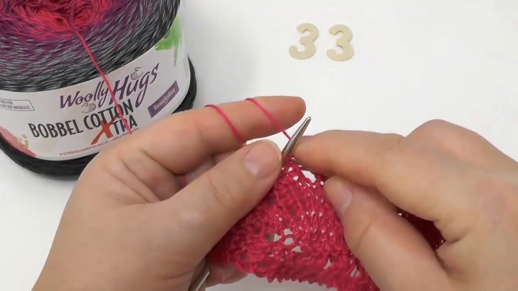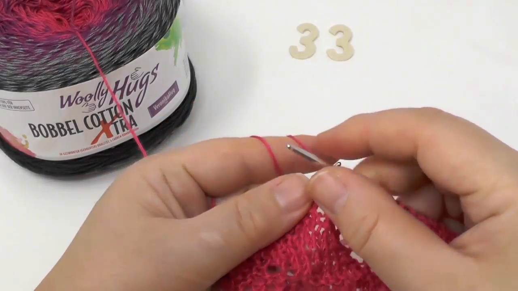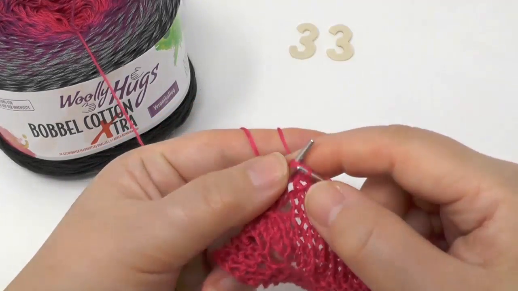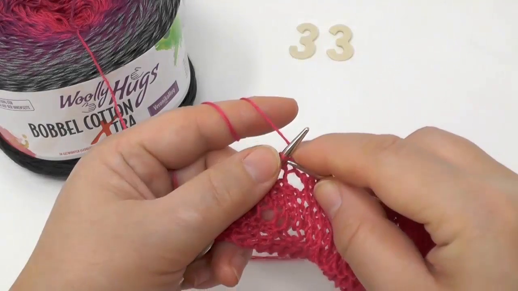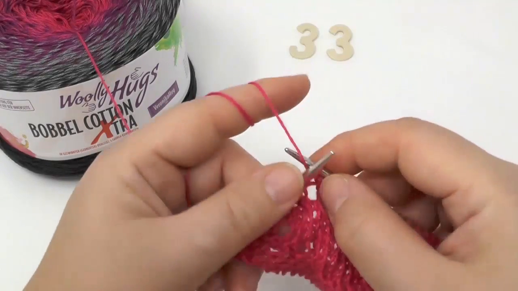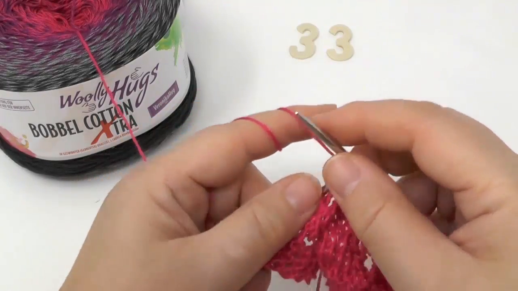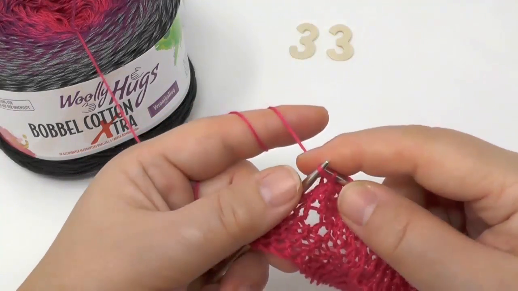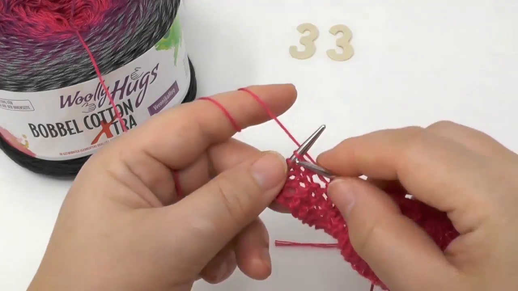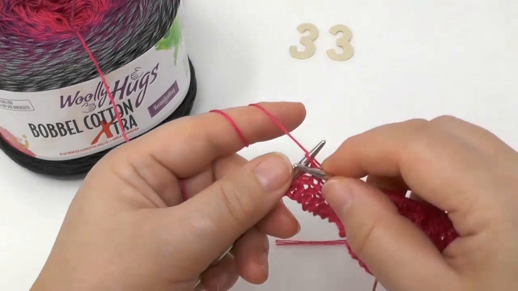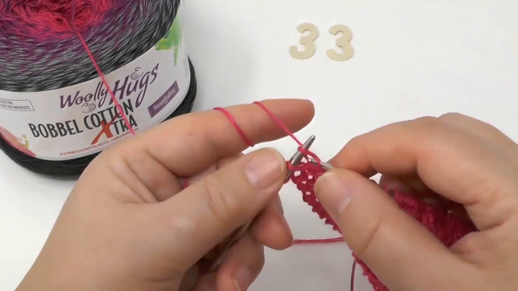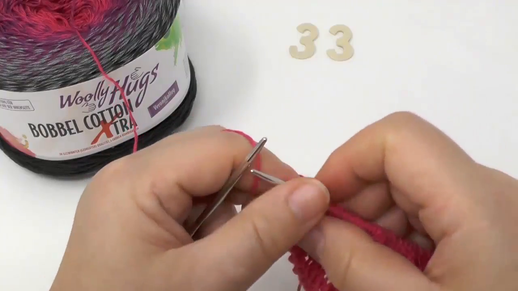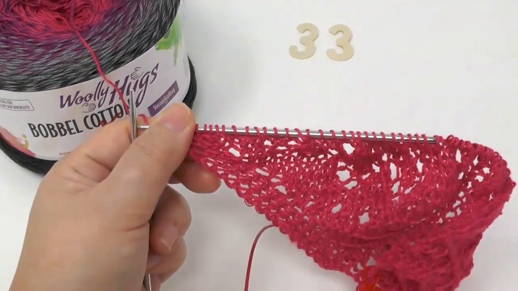And we end the row with 1 knit stitch, then we knit 2 stitches together, yarn over, knit 3 stitches, yarn over, pass 1 stitch over, knit 2 stitches, yarn over, and then knit 3 stitches and the border stitch. And then we'll continue with row 35.